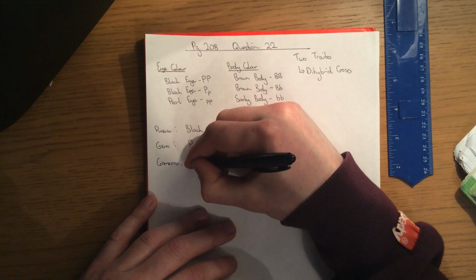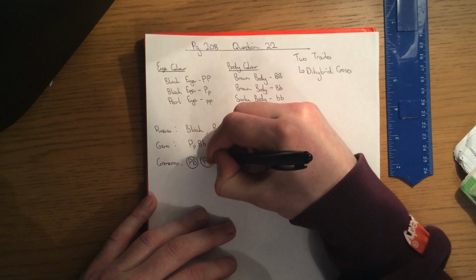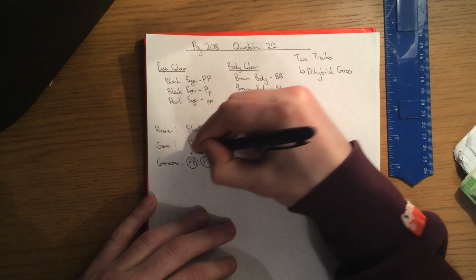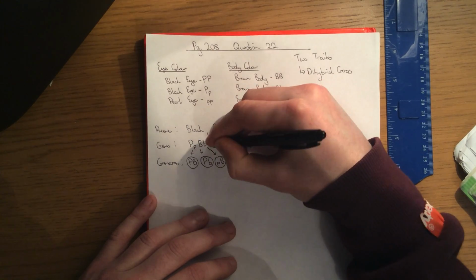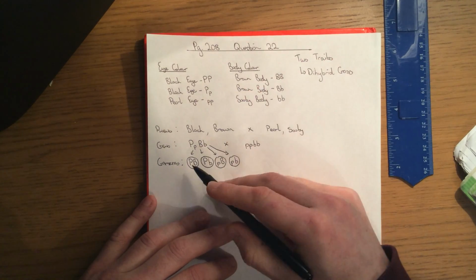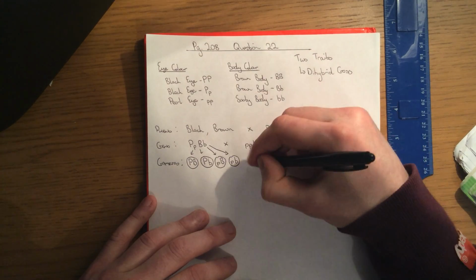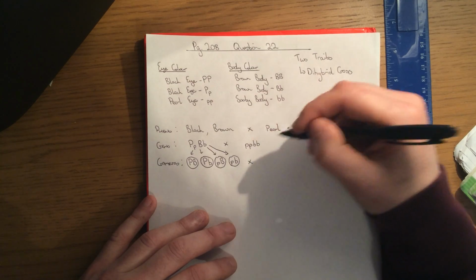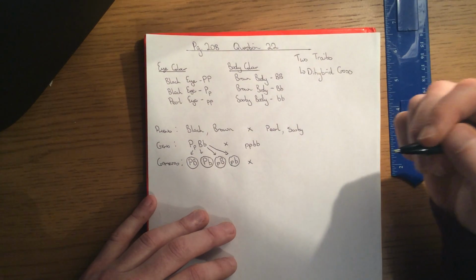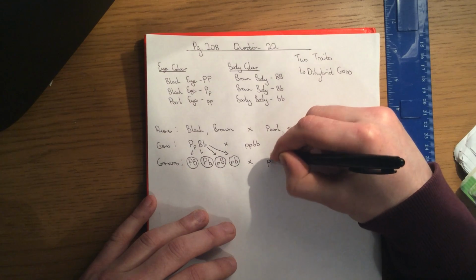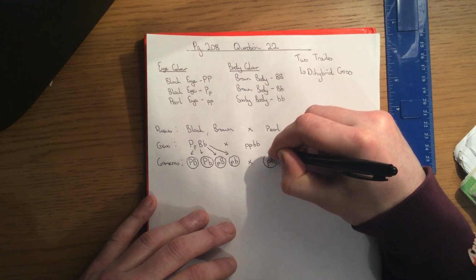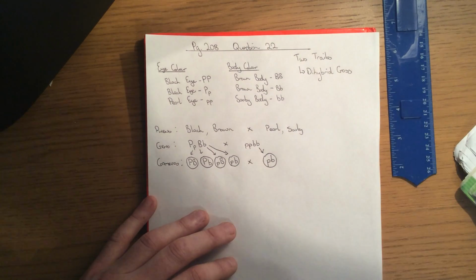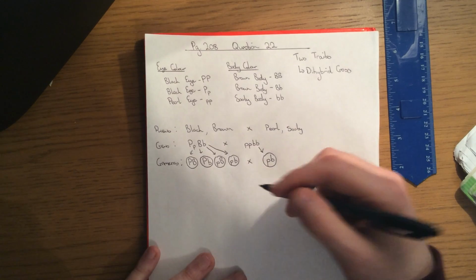Now when we're drawing these out, we started out with P's before B's, so we'll stick with P's before B's, but the general rule with this is that the capital letters come first. But if we start with P's first, we'll carry on with P's first. On the other side then we have lowercase p, lowercase b. Now it has to be a P and a B inside each gamete, so the only possible gamete that can be produced is lowercase p, lowercase b. That's all we can have. There is no other outcome with it.